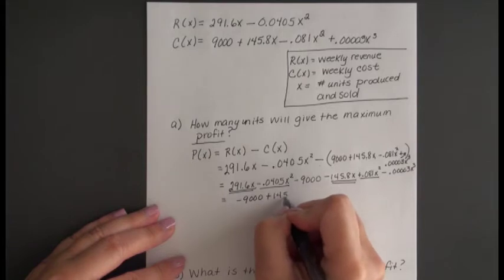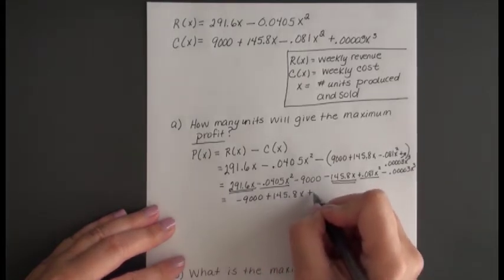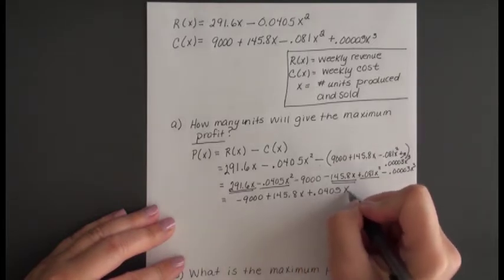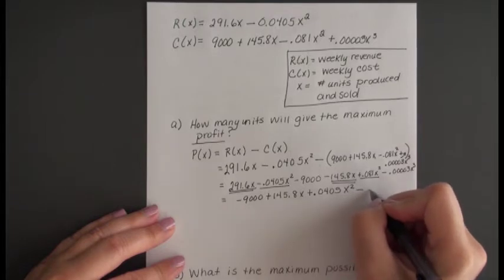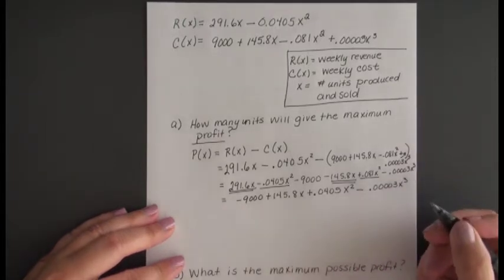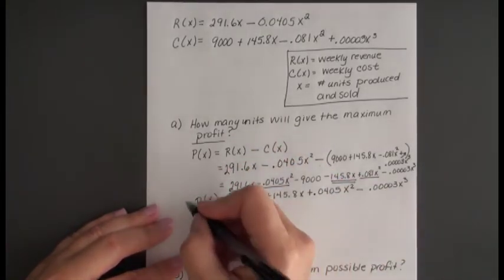plus 145.8x plus 0.0405x squared minus 0.0003x to the third. That's our profit equation.